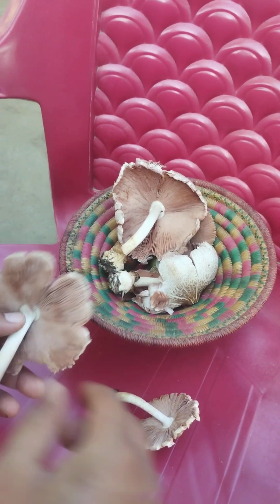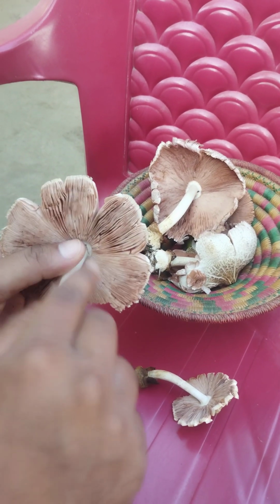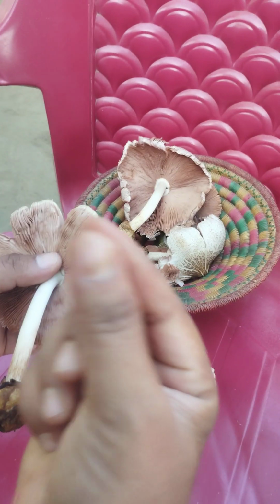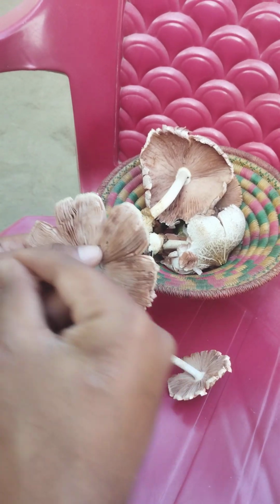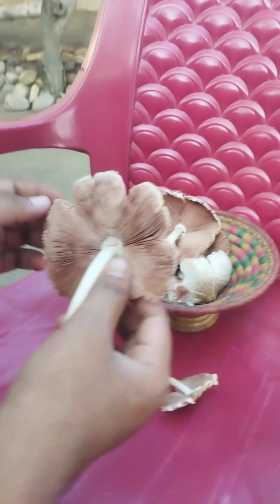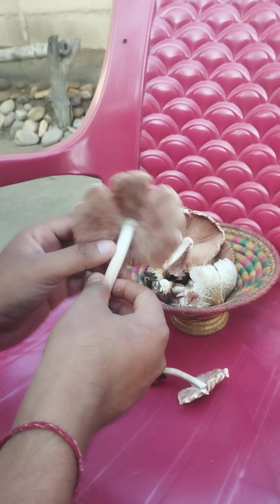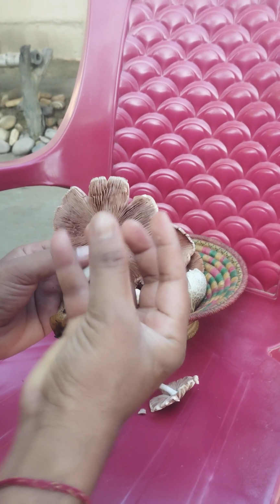Now look here. These are the gills of the mushroom, which contain the basidium, and the basidium contains two haploid nuclei of opposite strands, one minus strand and another plus strand. Strand means a force, an attractive force, which attracts two opposite strands. Here the two haploid nuclei of the mushroom fuse to form a diploid nucleus.